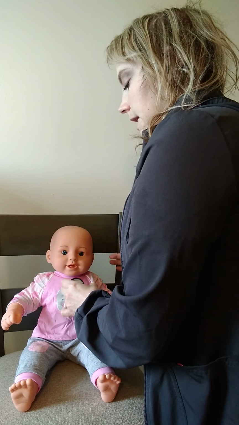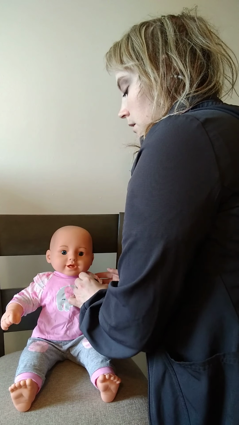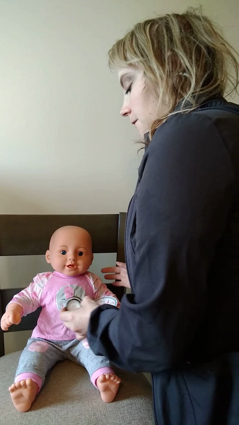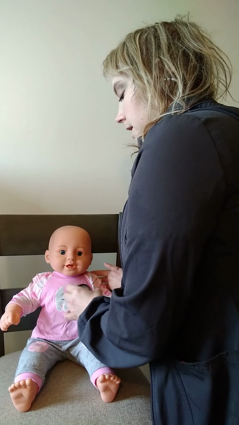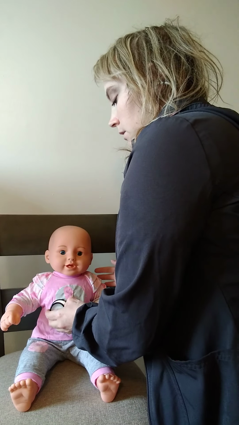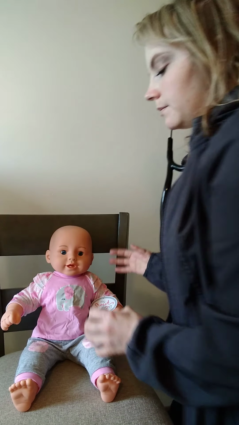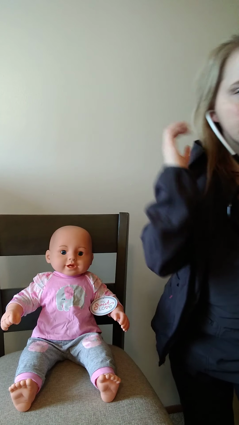Then I'm going to go down to the second intercostal space on both sides again and listen. Then the fourth intercostal space on both sides. I'm going to go a little bit lower on both sides. Okay, sounds normal.